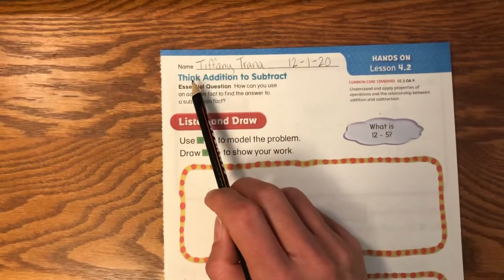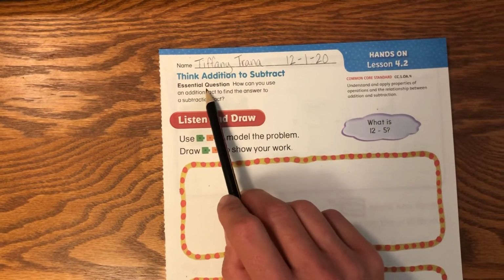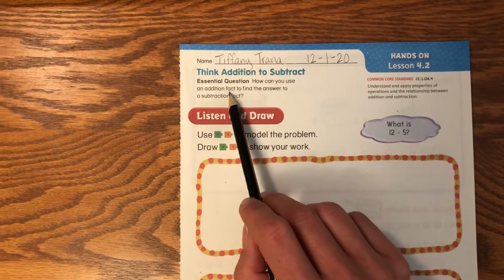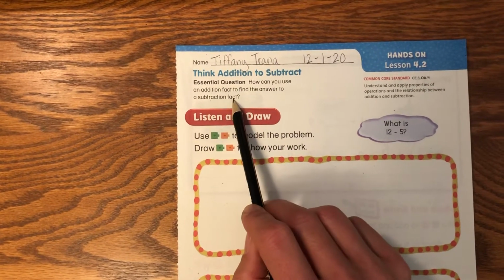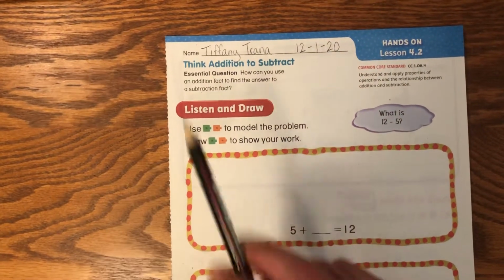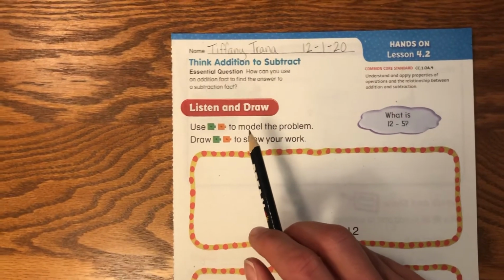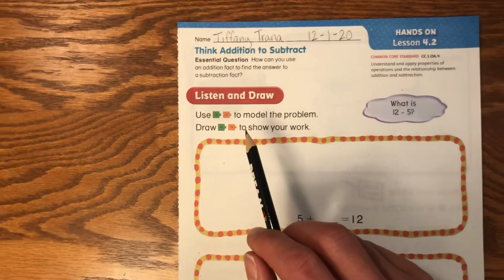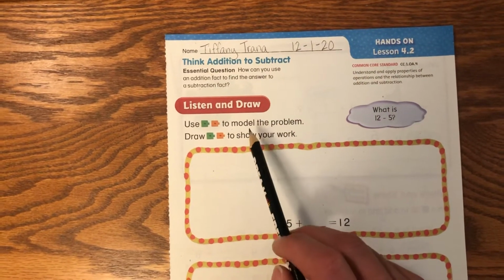Please read it with me, friends. Think addition to subtract. Essential question: How can you use an addition fact to find the answer to a subtraction fact? We know that, don't we, already? Thank goodness we know the answer to this essential question. Because you guys have been practicing your fact families and your related facts for quite a while now, today should come a little bit easier, I hope.